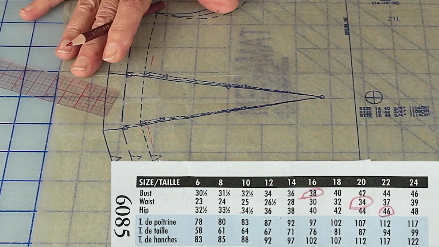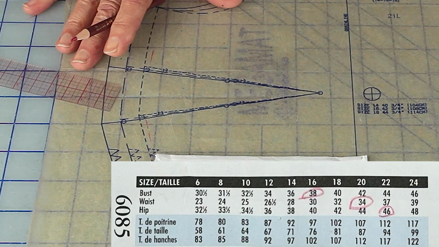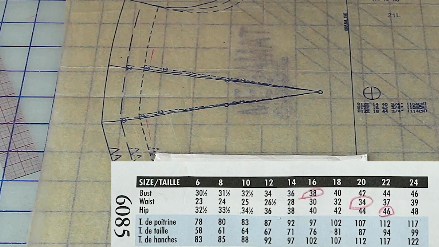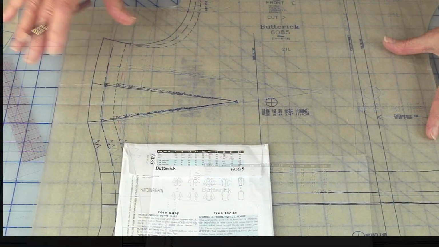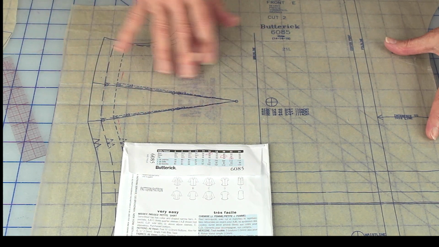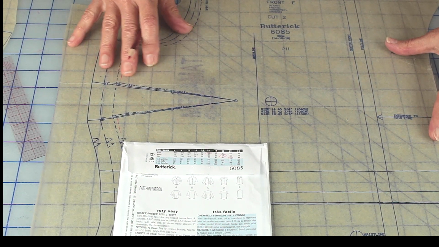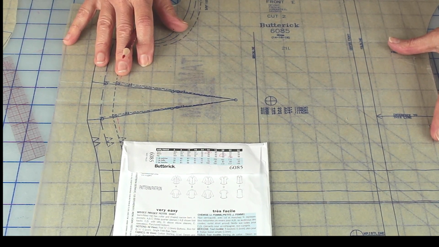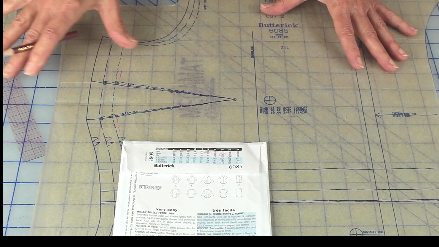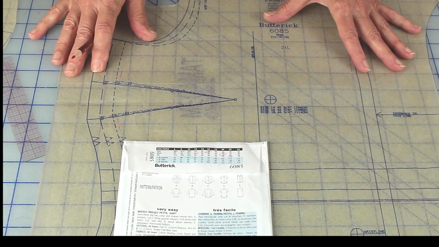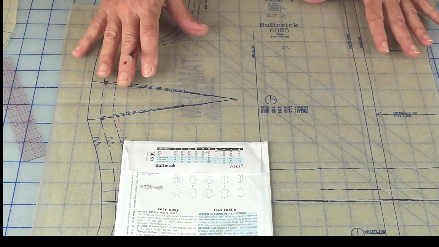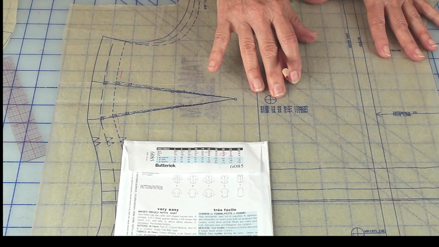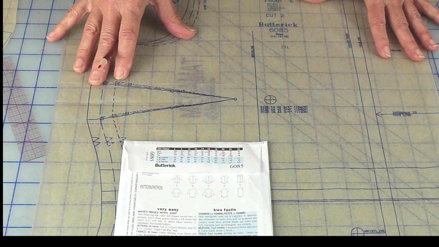Now, I know we're not talking about cup size in this video. I'll make a couple of references to it, how large the bust itself is, whether you're an A cup, B cup, C cup, D cup. Most patterns are designed for a B cup. That I usually will take care of in the fitting process, or if I know that I am really large busted, I might start with a smaller size pattern and do a full bust adjustment.